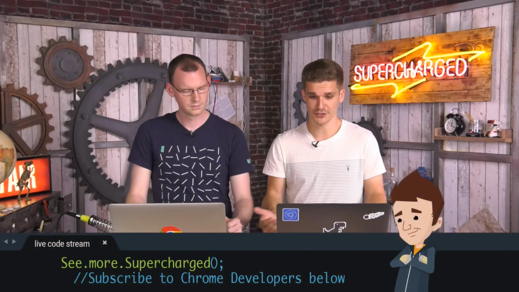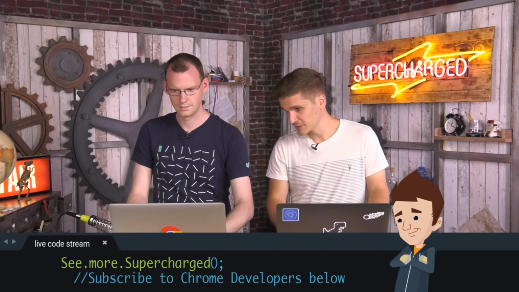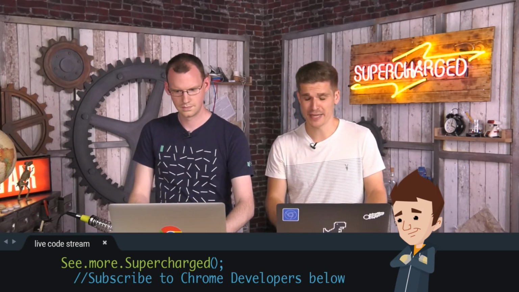Edge has it since version 15. IE 11, the last version of Internet Explorer, does not, and all the other browsers with their current version do. So I would encourage you all to embrace it and use it. Especially server-side, it makes the code much easier to think about and to juggle in your head.